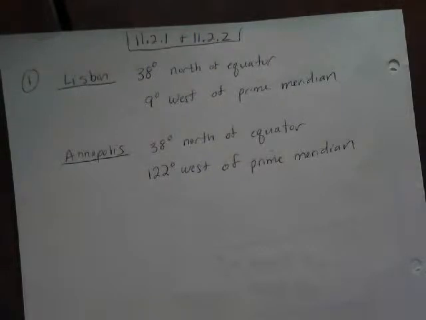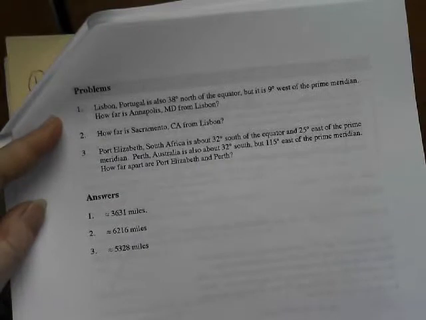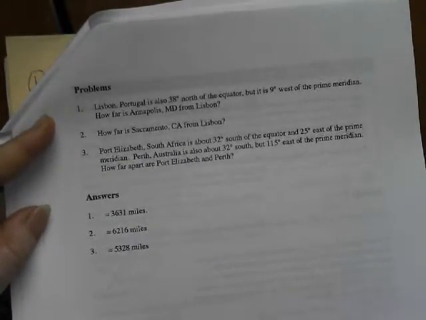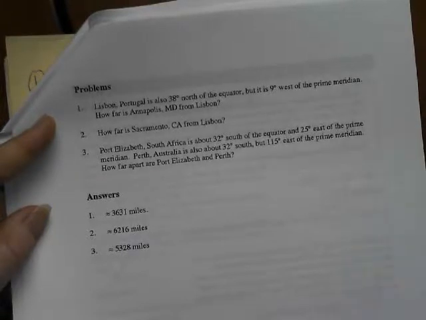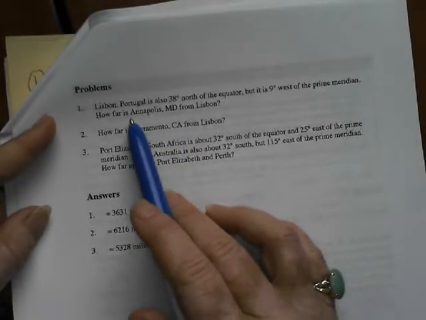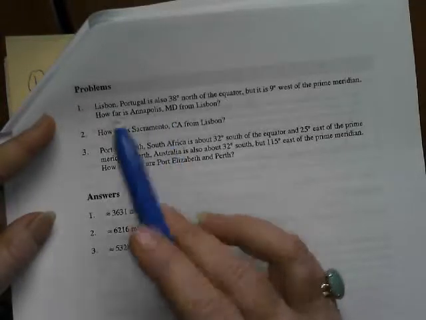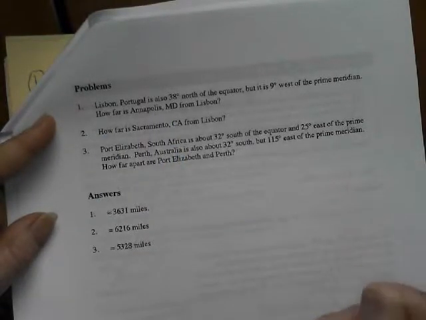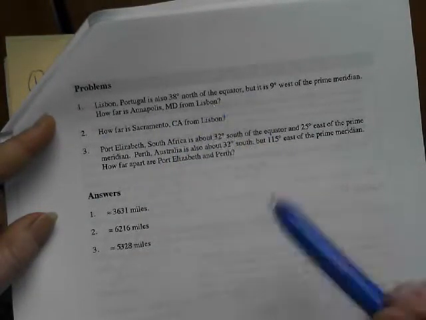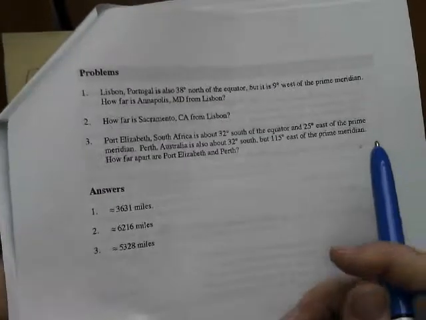Basically, our problem says Lisbon, Portugal is also 38 degrees north of the equator, but it's 9 degrees west of the prime meridian. How far is Annapolis, Maryland from Lisbon? When I first saw this, I was like, oh, there's no way. But now I see that we already have information on Annapolis because it came from the example. And they're just asking us a distance, and so we can do this.